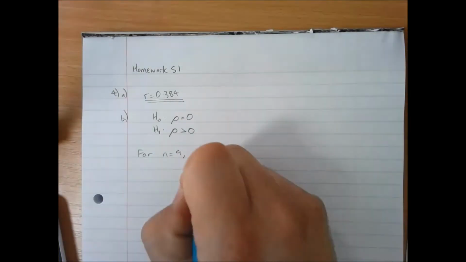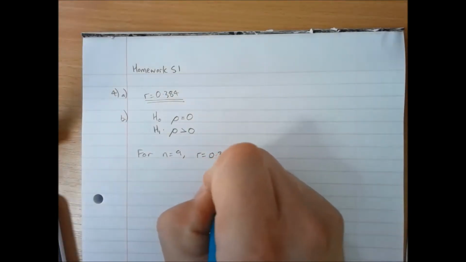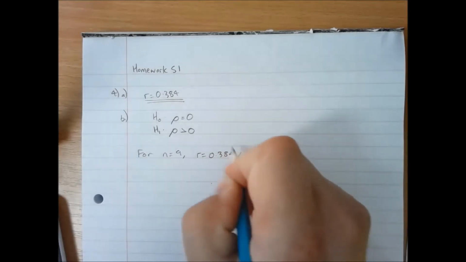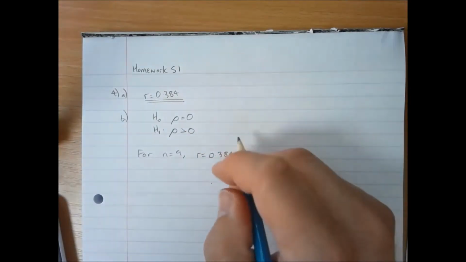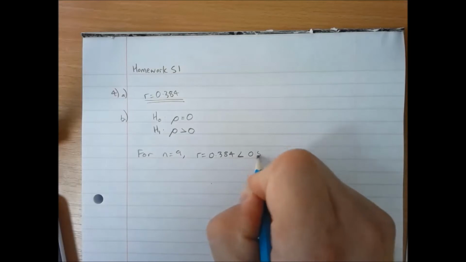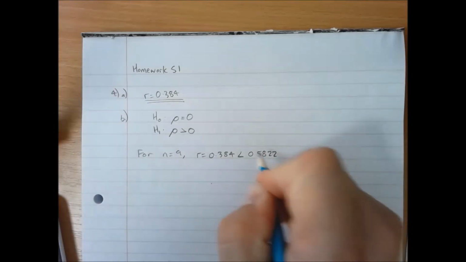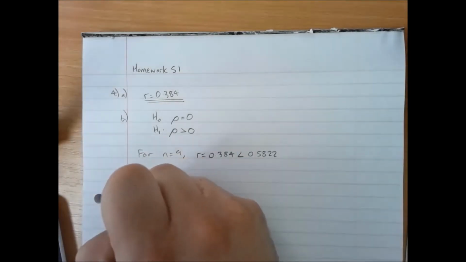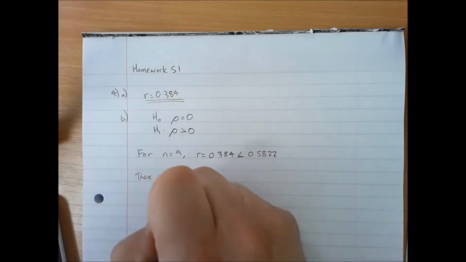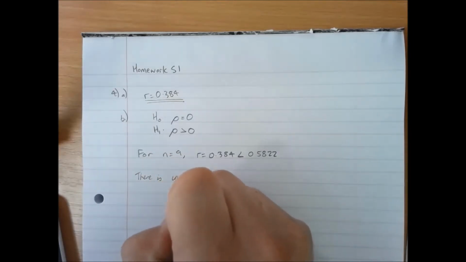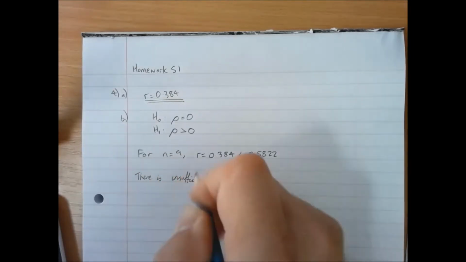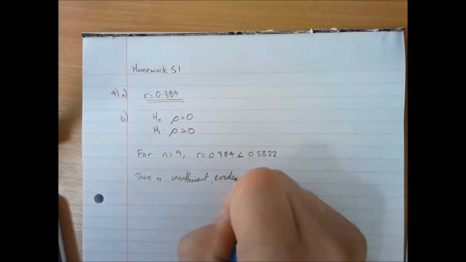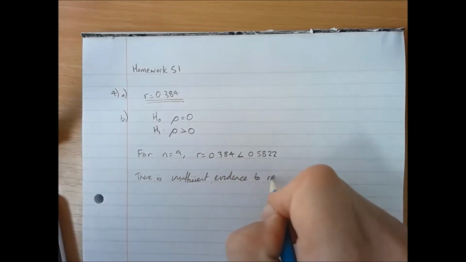So the value that we found was 0.384. And that is less than the 0.5822 from the table. So in this case, there is insufficient evidence to reject the null hypothesis.